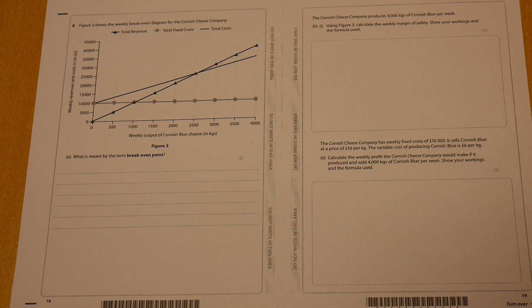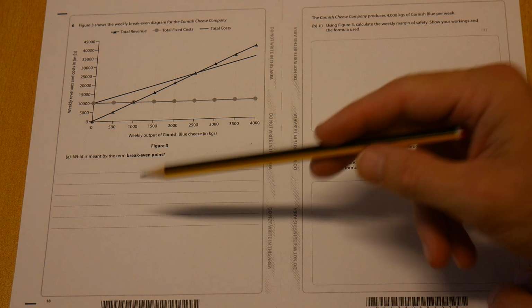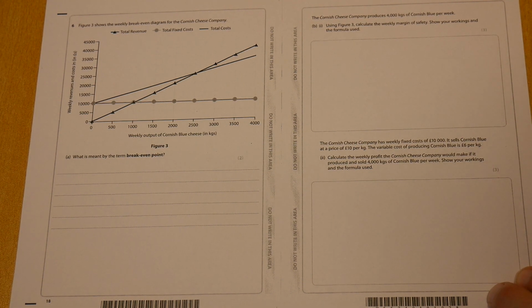Well, boom, shake the room. Look at this. We've got a beautiful break-even question here. Margin of safety, bit of profit down here. Gotta love this stuff. Right, so let's check it out. First up, what is meant by the term break-even point?